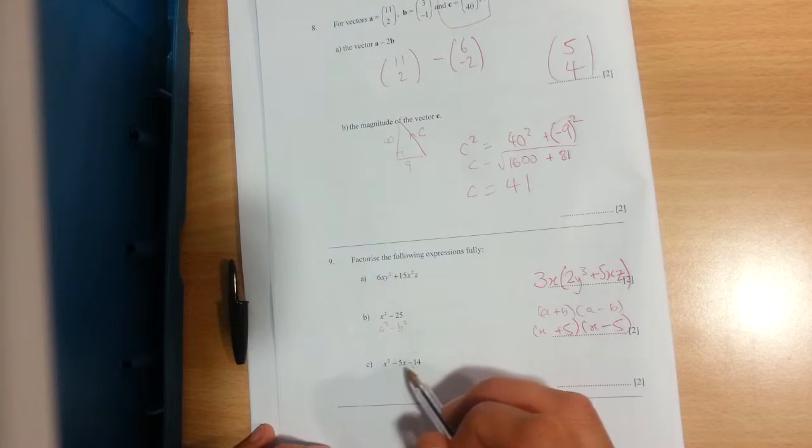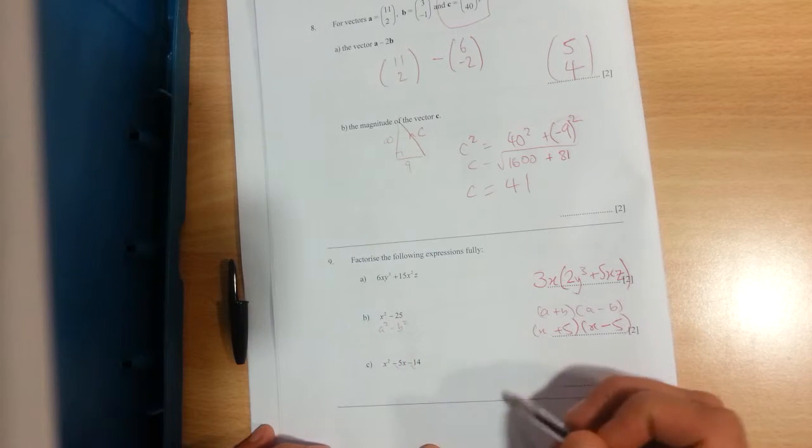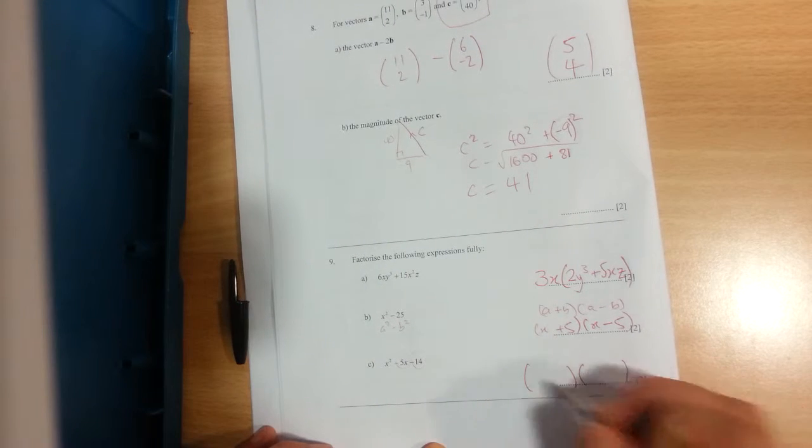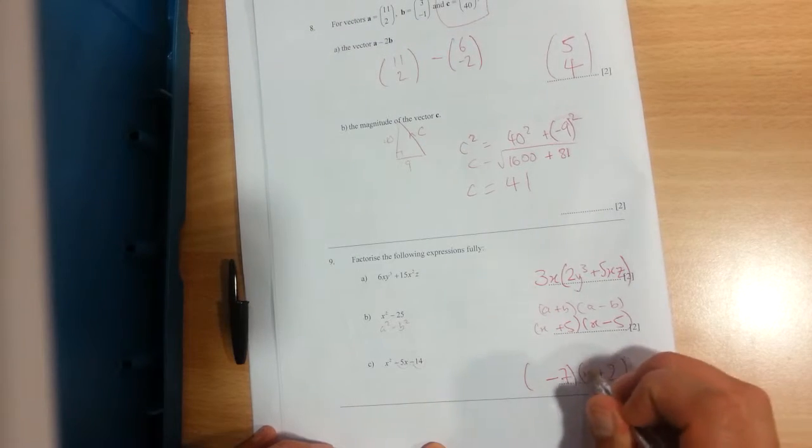This one, standard quadratic factoring. One multiplies to make minus 14, adds to make minus 5. Well, 14 is either 14 times 1 or 7 times 2. You'll soon realise that the only combination that works to add to make minus 5 is minus 7 and plus 2.